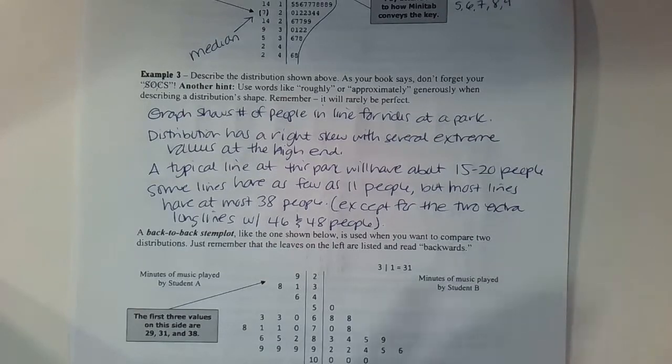Don't think of it as just stating facts. Think about if you were writing a paper for an English class, or writing an article in the newspaper about this amusement park. You don't have to state it fact by fact by fact. Just write what you see, okay?